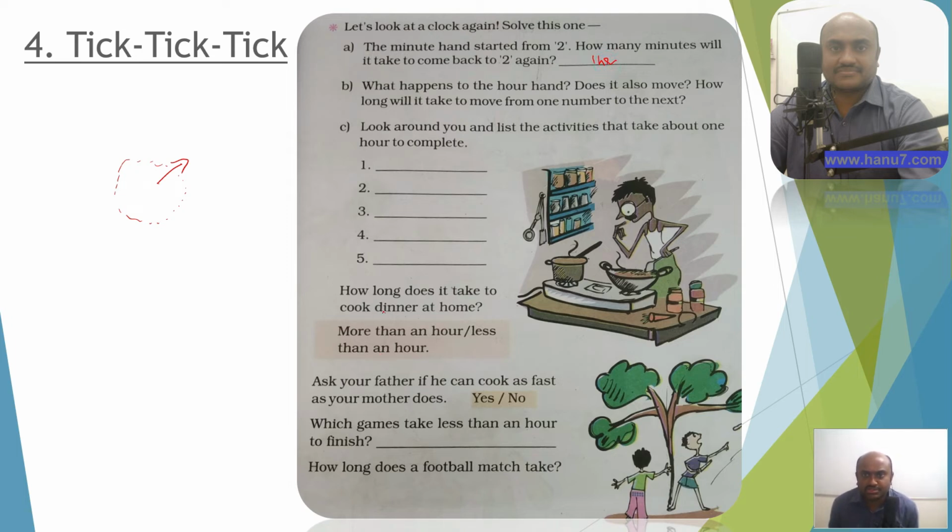So what happens to the hour hand? Does it also move? How long will it take to move from one number to another number? It will be 1 hour again. Okay, and look around you and list the activities that take about 1 hour to complete.